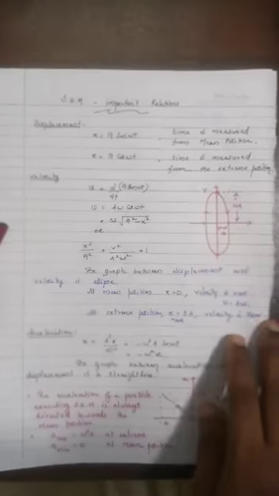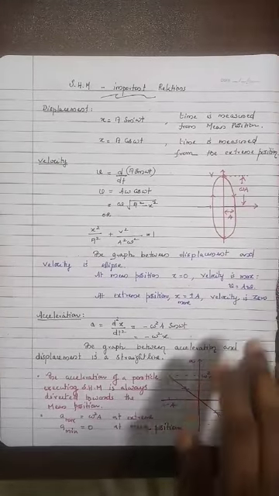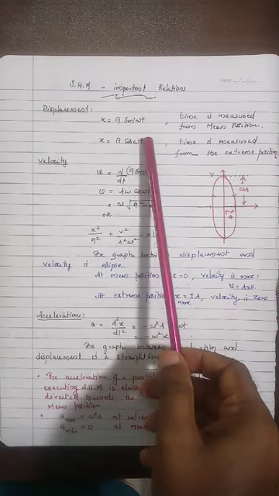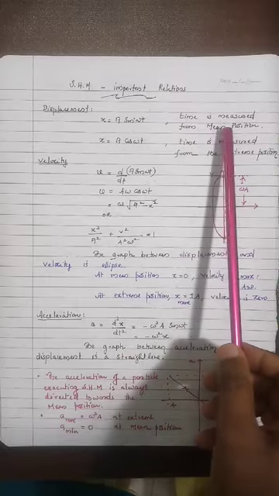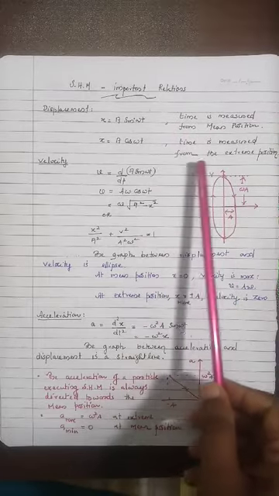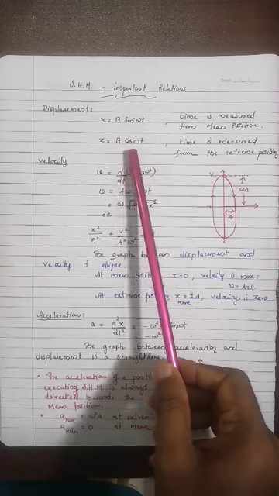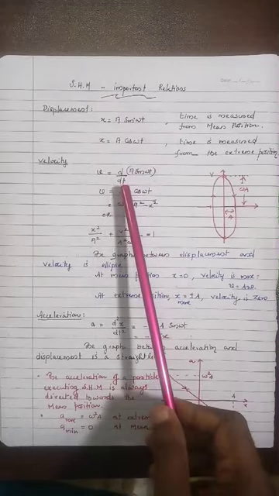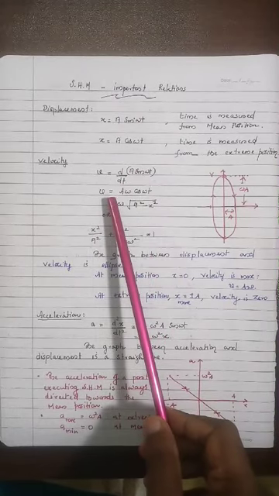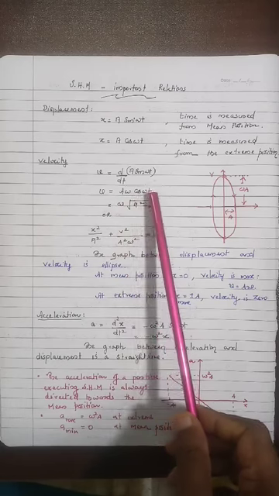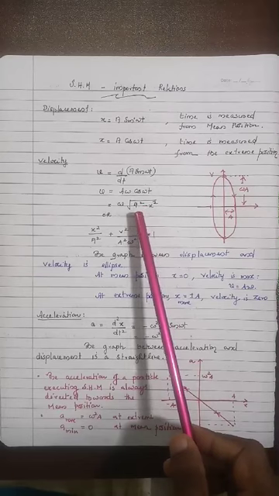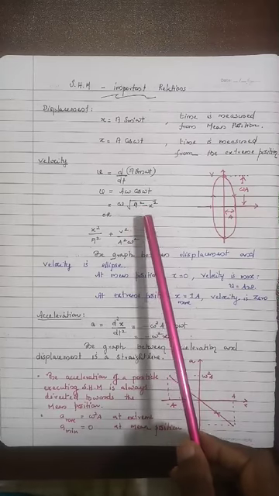The next very important concept, look at the displacement: x is equal to a sin omega t, and keep in mind the time is measured from the mean position. If it is measured from the extreme, you have to substitute x is equal to a cos omega t. Look at the velocity function: you differentiate it, d by dt of a sin omega t. You get v equal to a omega cos omega t, and in terms of x we can write it as omega into root of a square minus x square.